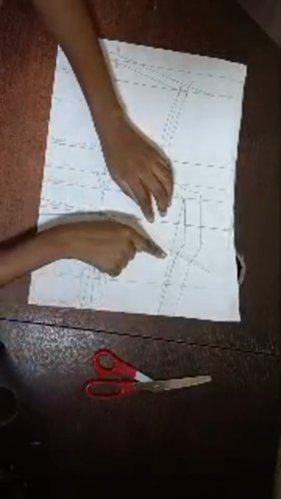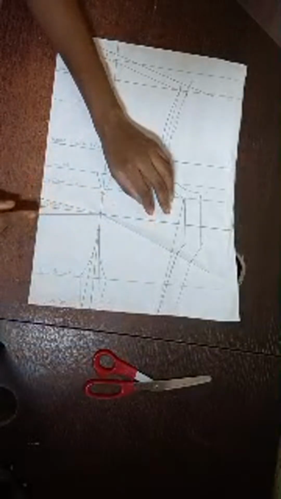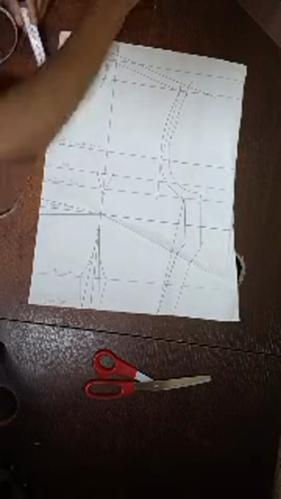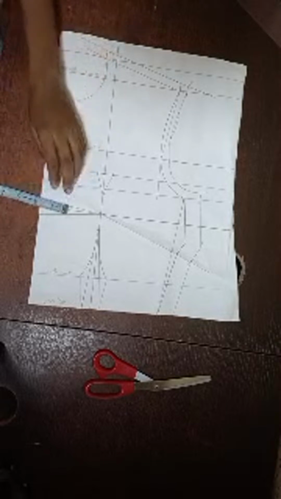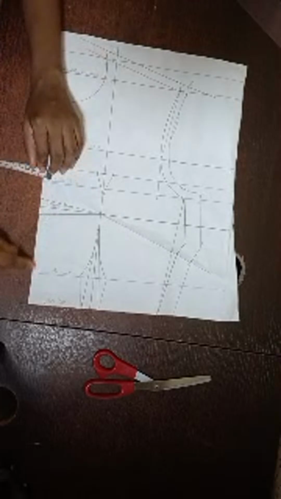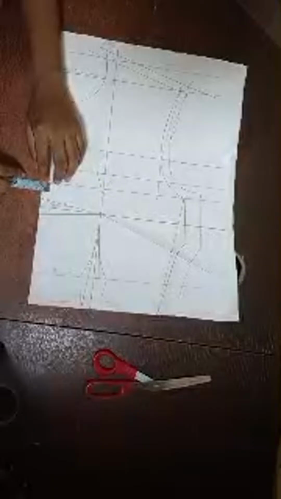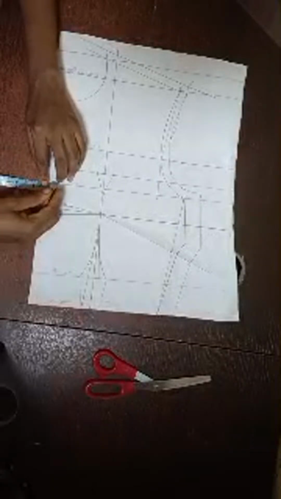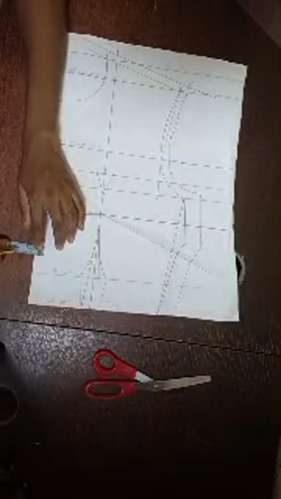So it will help me to be able to close all of these darts. But before I go ahead and do that, I need to draw a straight line from here of about 0.5 inch. So I'll just go ahead and do that.